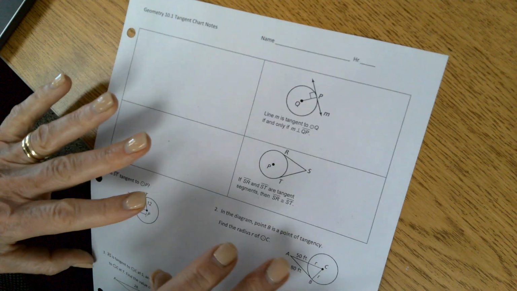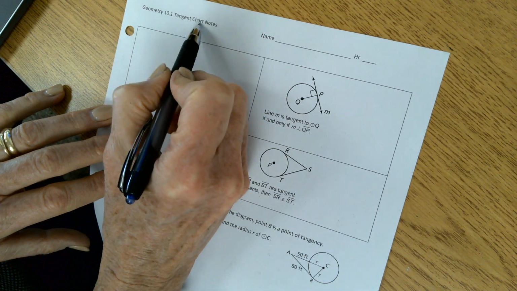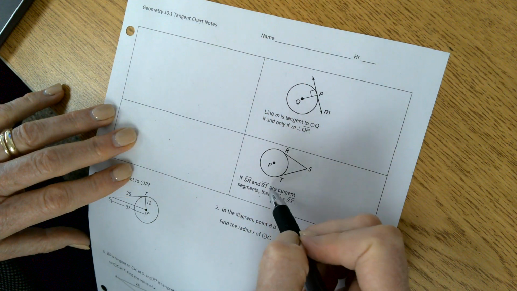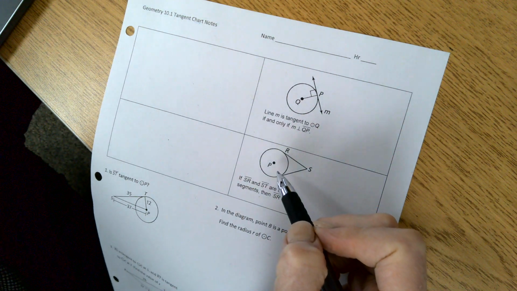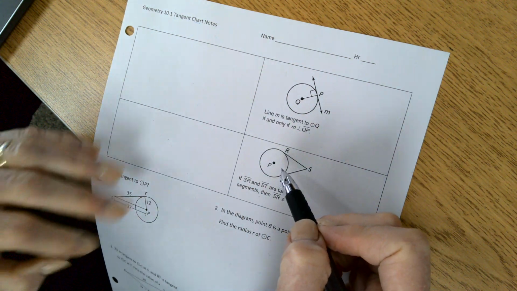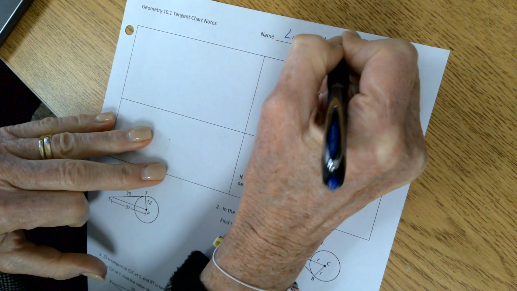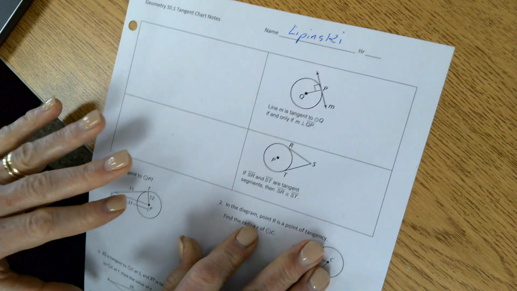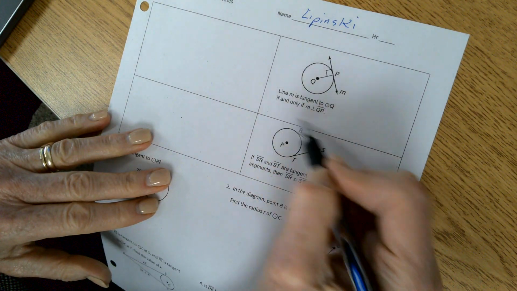Hey guys, here is 10.1, the tangent notes. This is only about 2 theorems, and all the terms I did not make a video for. You'll just have to get the notes, okay? I'm going to be better about writing larger so that it's easier for you to see. First thing is, look at the picture.